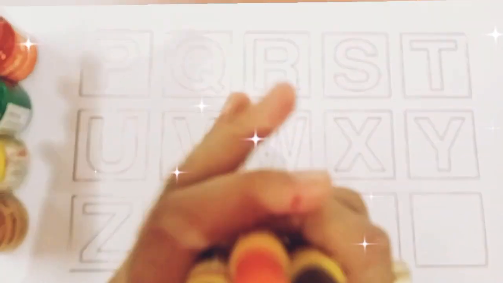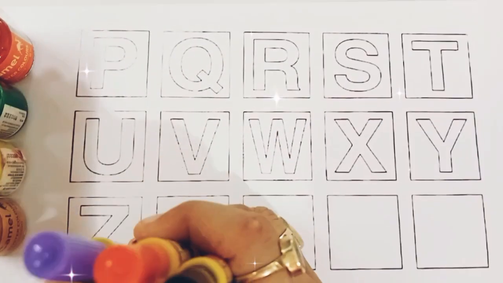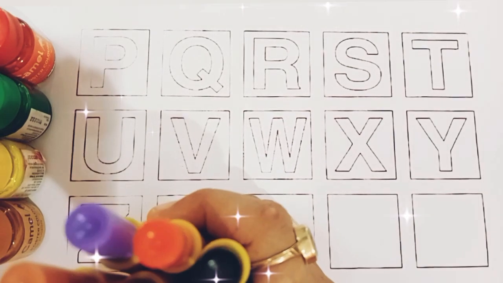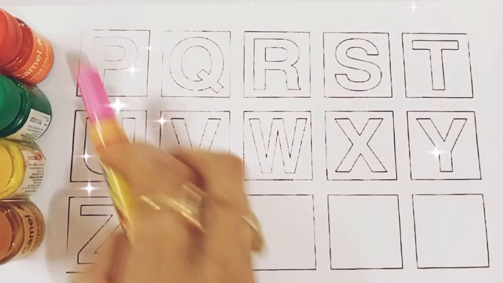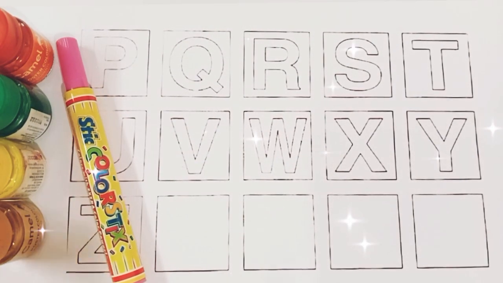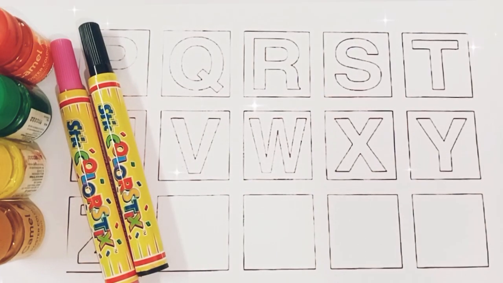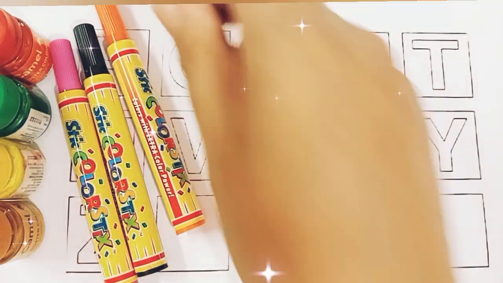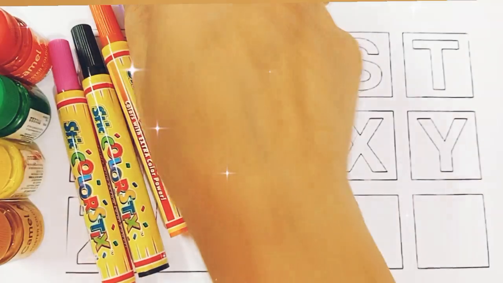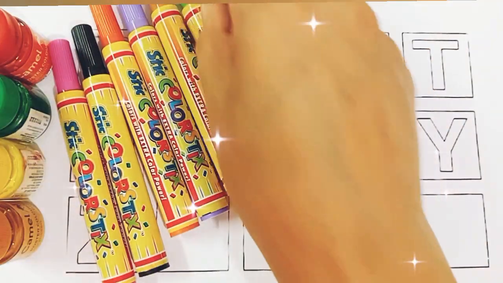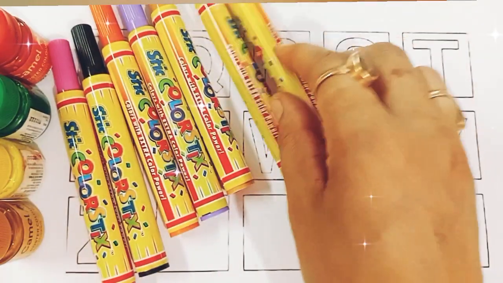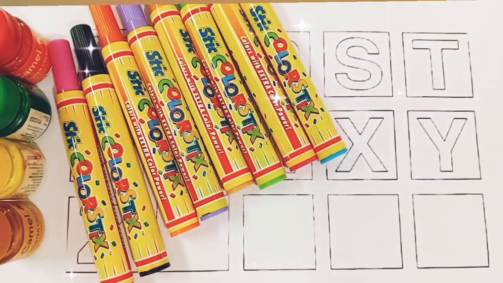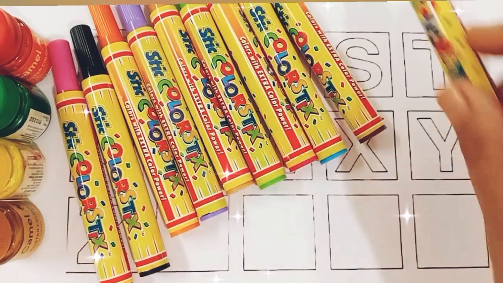Hello. Let's learn some colors and alphabets. Light pink color, black color, orange color, purple color, light brown color, light green color, pink color, sky blue color, brown color, dark green color.